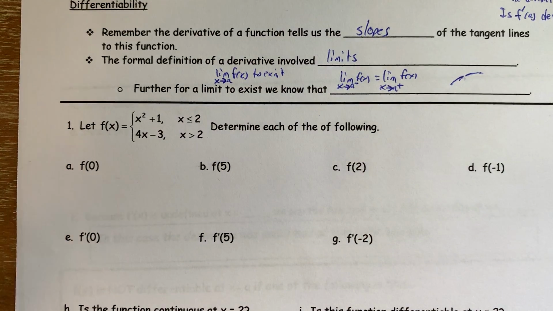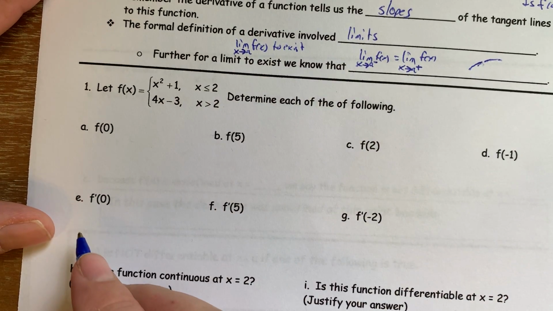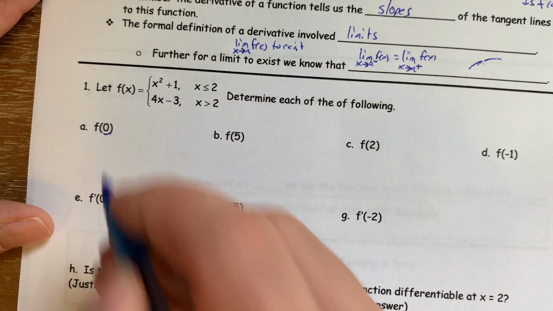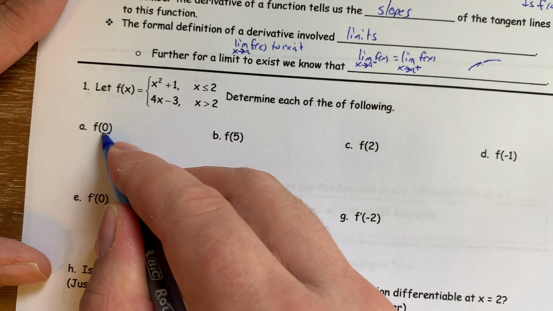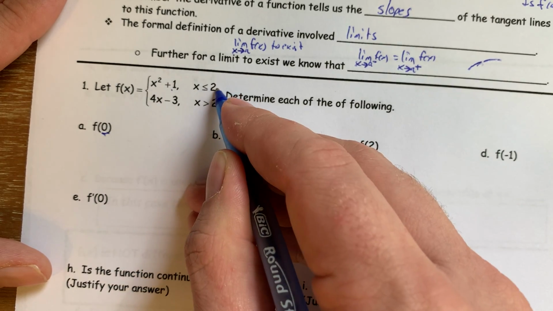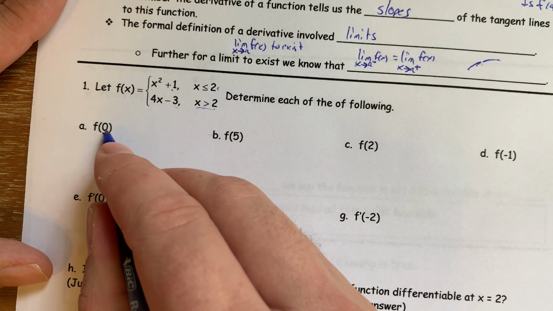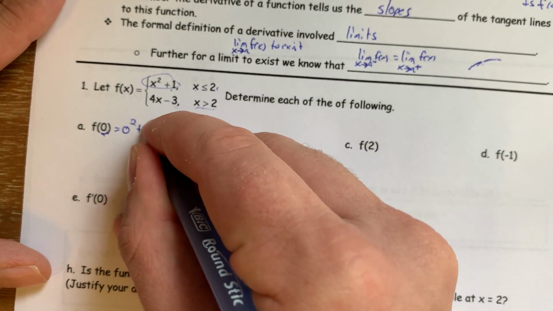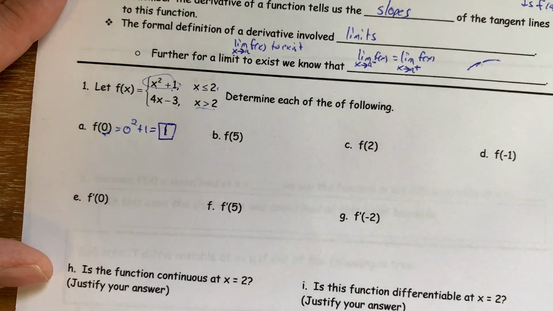When we have a piecewise function, let's see where you guys are at on this. Determine each of the following. What is f of 0? And f of 0 just means, this isn't about a slope. There's no limit here. It's just when x is 0, what's the y? And so this says we use this rule when x is to the left of 2, and we use this rule when x is greater than 2. 0 is less than 2, and so we use this top rule. So it's 0 squared plus 1, which is 1. So f of 0 is 1. When x is 0, y is 1.